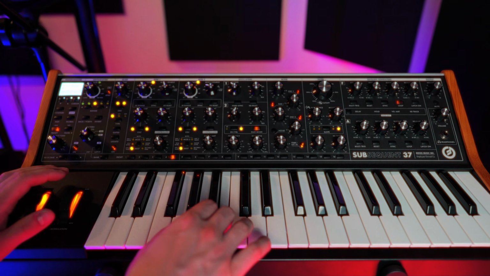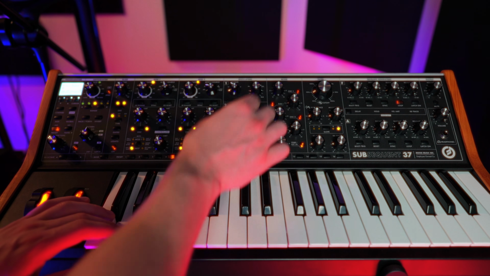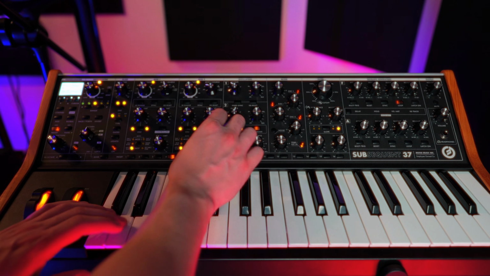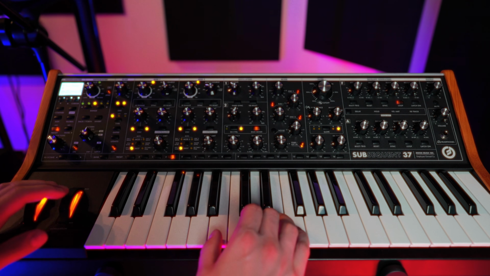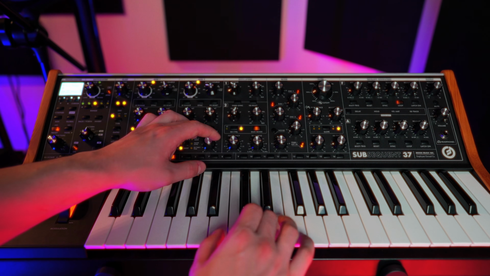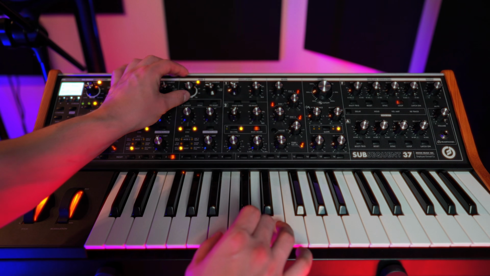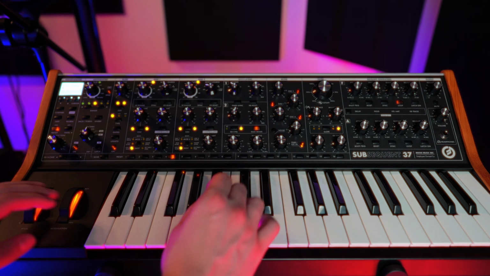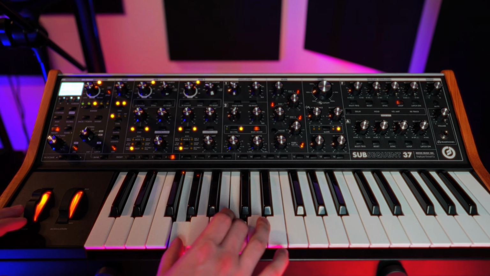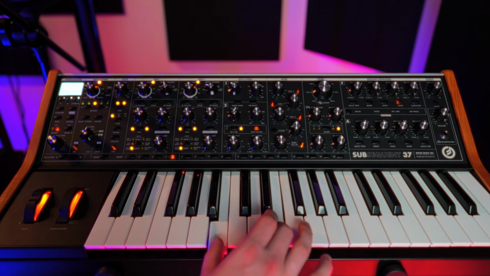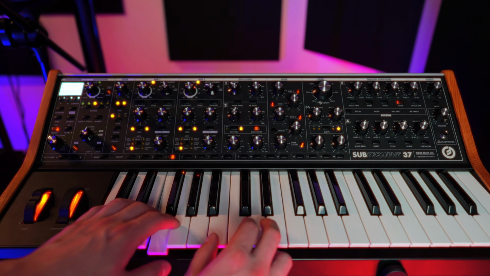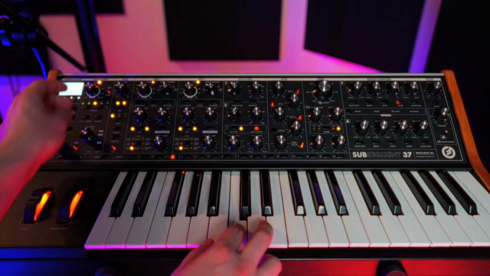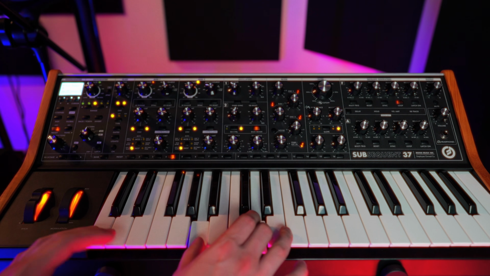Like I'll turn down the modulation here. Kind of make it chill out a bit. Turn off all this stuff.